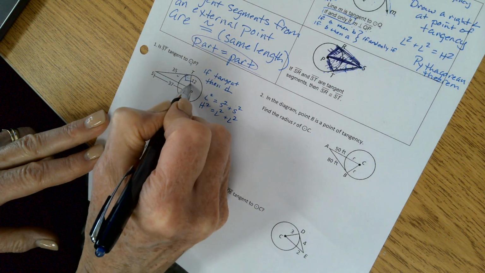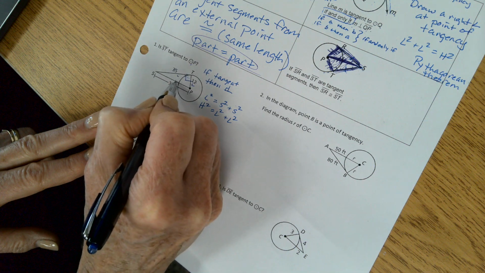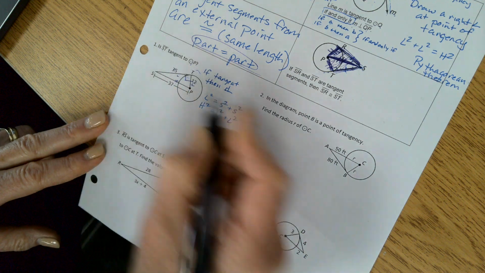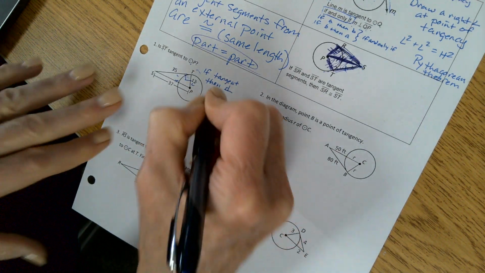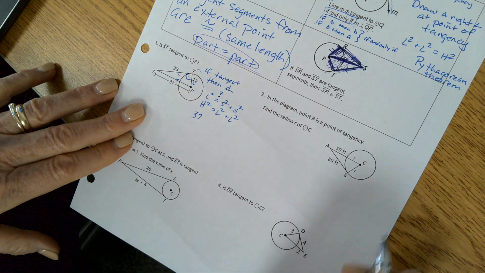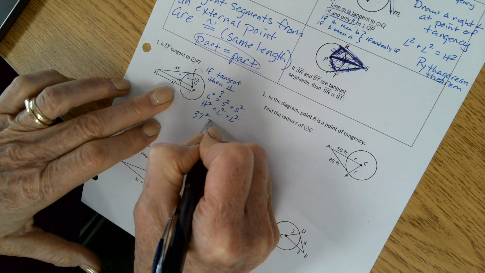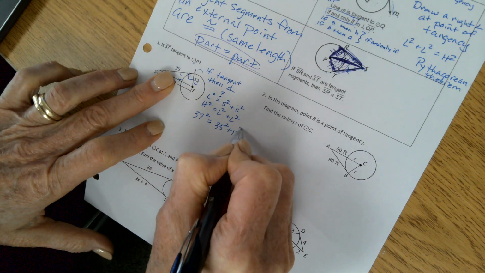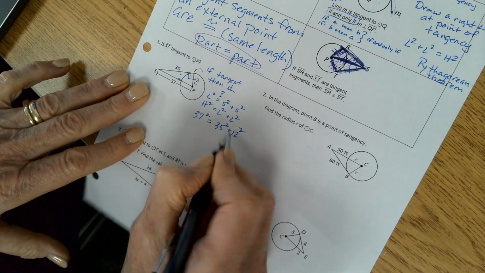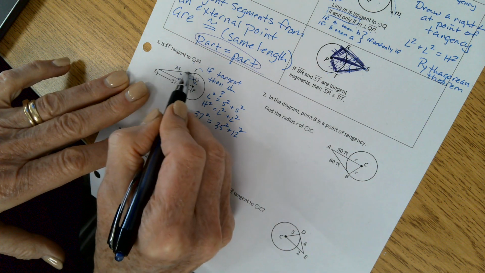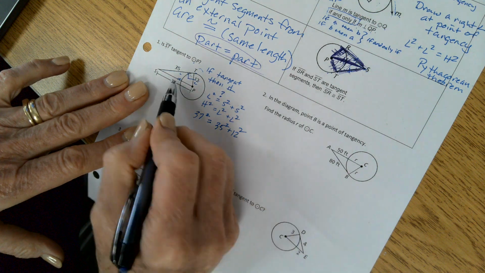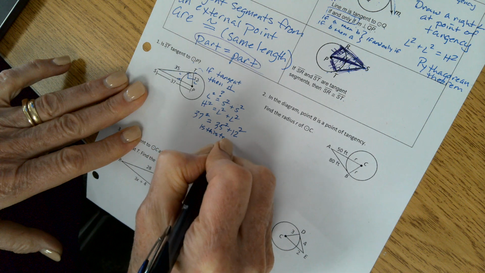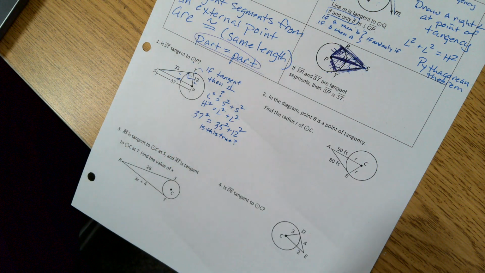This would have to be a leg. The short sides are legs, and the long side would have to be the hypotenuse if this were true. So I'm going to check 37. Is this true? Does this hypotenuse, the long side, equal the short side squared plus the short side squared? If yes, then this is a right triangle, and segment ST would be a tangent. That's how you're going to do number one. You're going to test it.